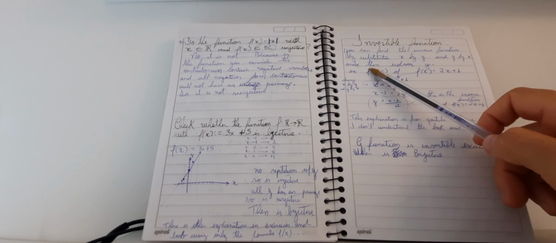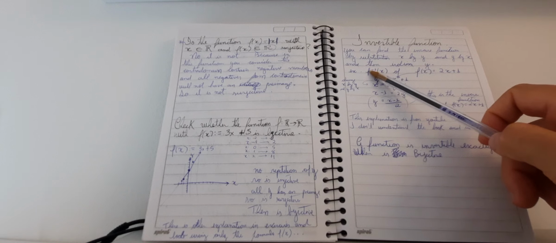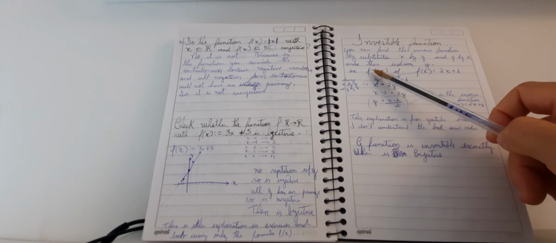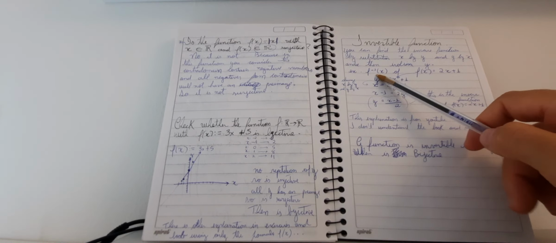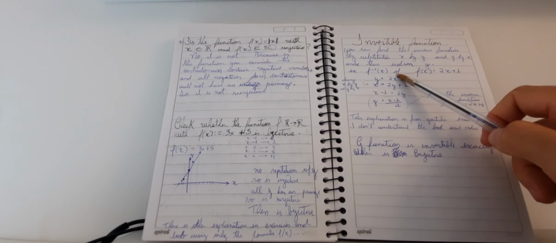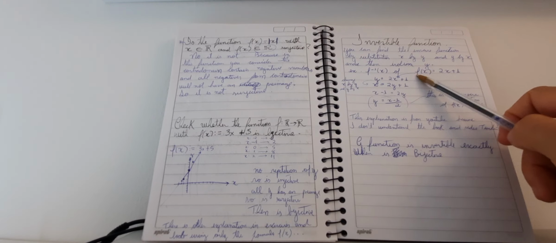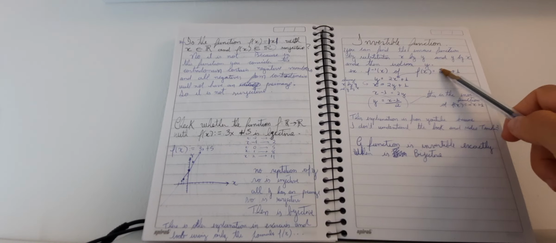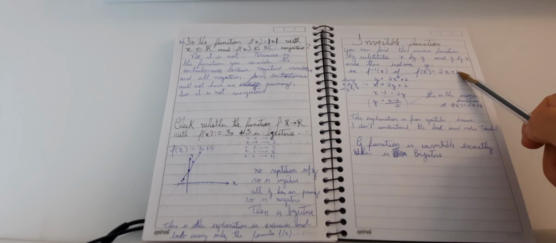Example, f to the minus 1. I think minus 1 is only to represent the inverse function of x. Okay, of f of x equal to 2x plus 1.